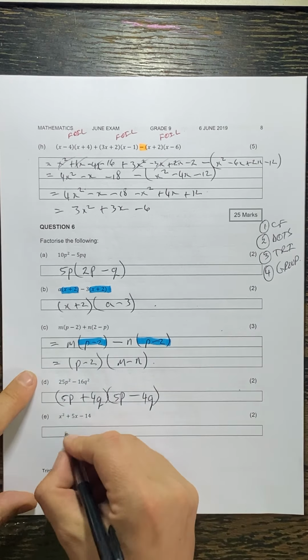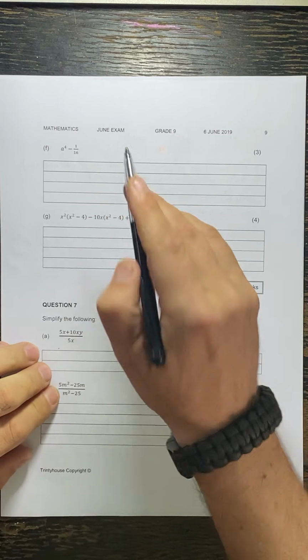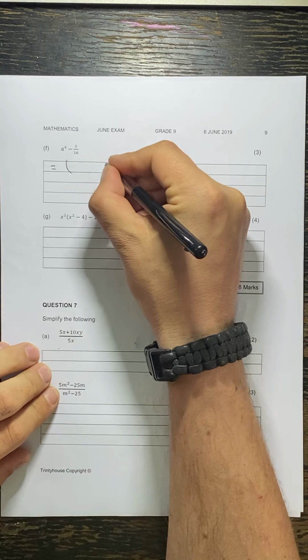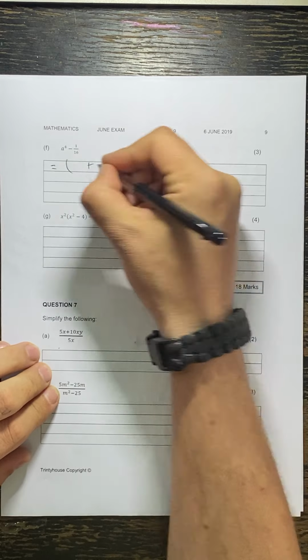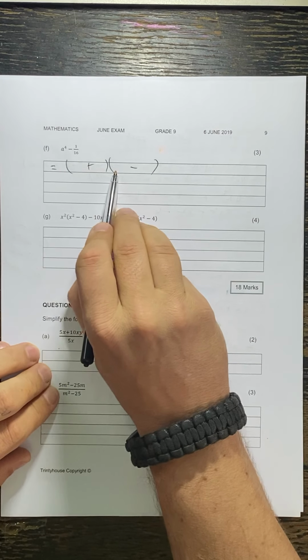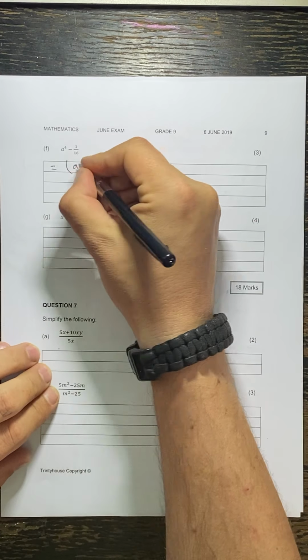Then, moving on to this one here. Okay, this is a difference of 2 squares, okay? Because you have an even power there. 1 is a squared number and 16 is a squared number. So let's factorize it. Plus, minus. What times what will give us a to the 4? It's a squared.